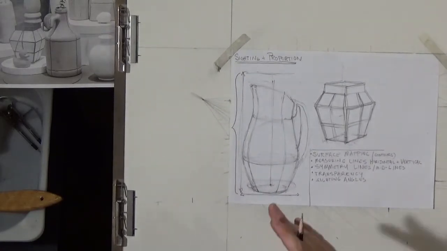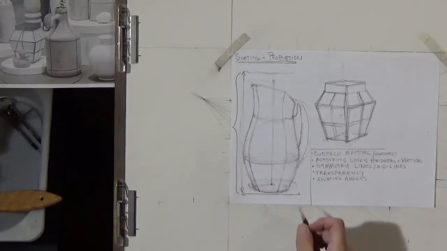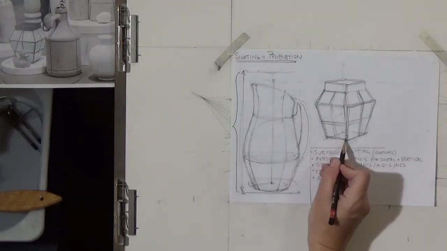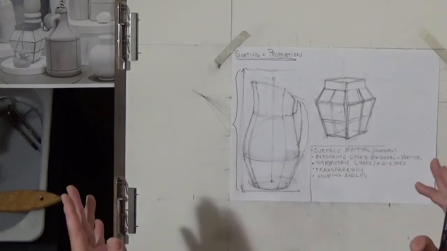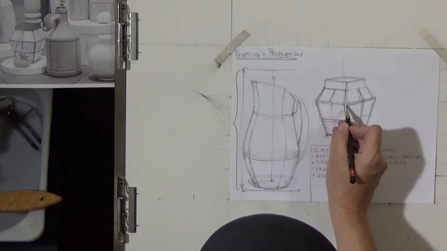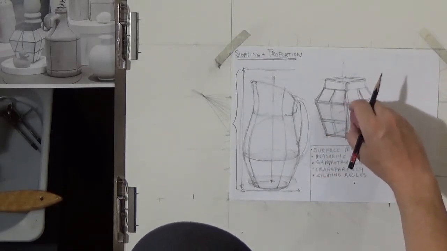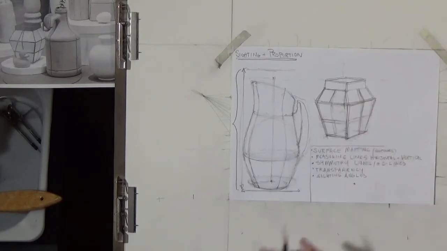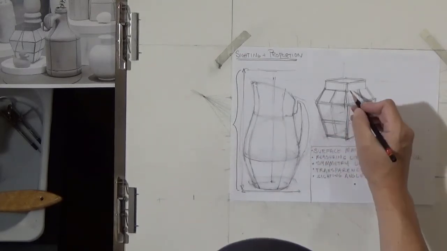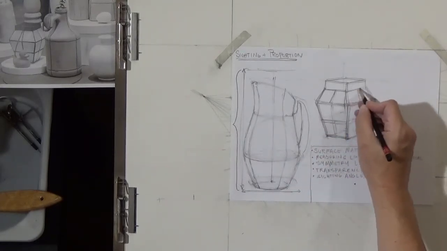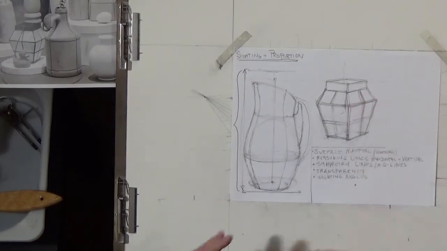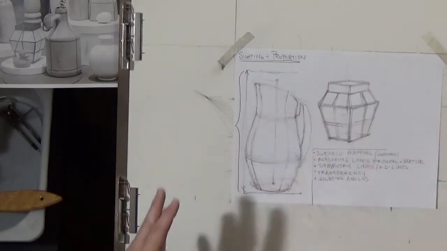Proportion means the parts of the object look correct. And when you assemble all the parts of the object, the total of the object also looks correct. So proportion means you're getting all the little parts the right size, right shape, right emphasis, right accent, right angle, all that stuff.